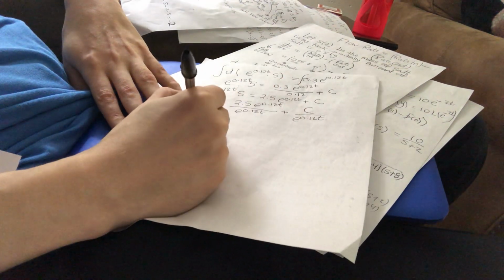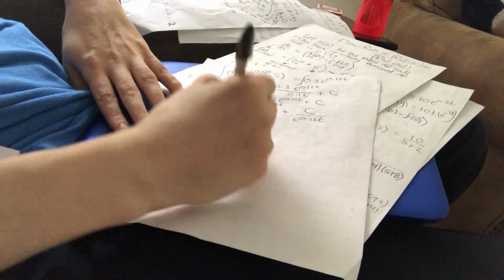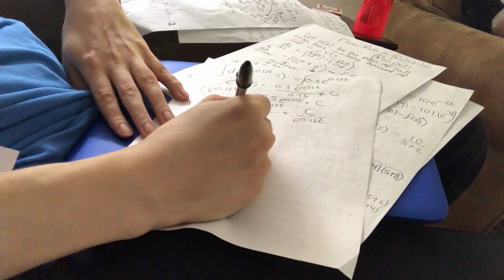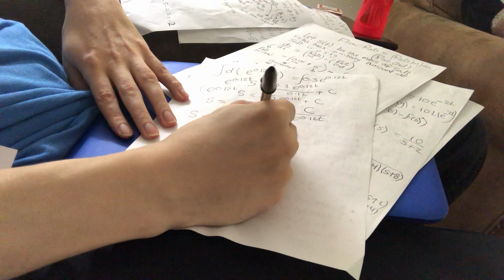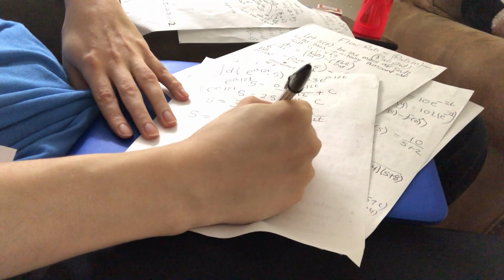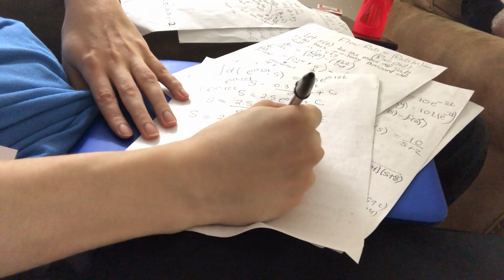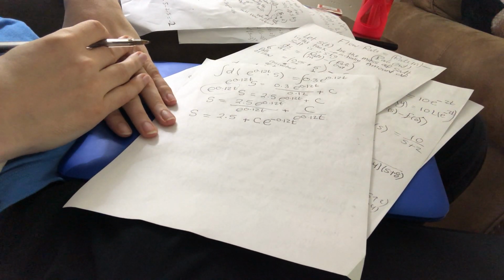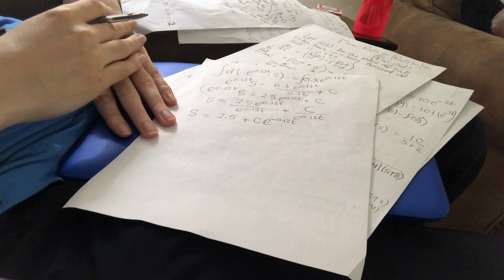These two cancel, so we have s equals 2.5 plus a constant times e to the negative 0.12 t.